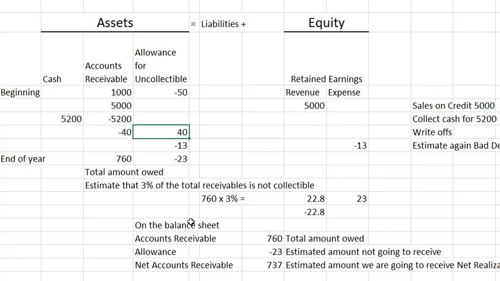We'll assume a lot of very astute work went into getting that number, and we didn't just pull it out of our hat. 760 times 3% means 22.8, or 23 to keep everything nice and rounded, is not going to be collected. $23 million, $23, whatever this is. So that's what our allowance should be.